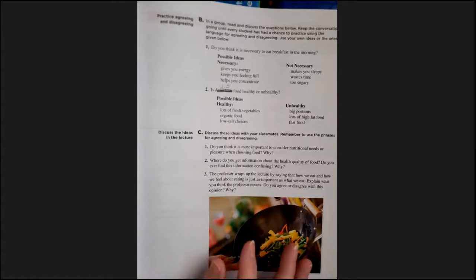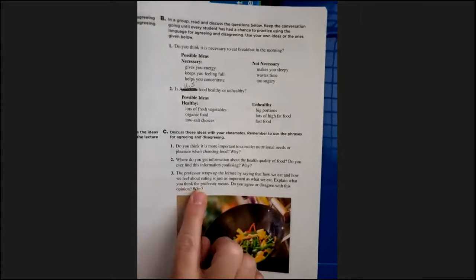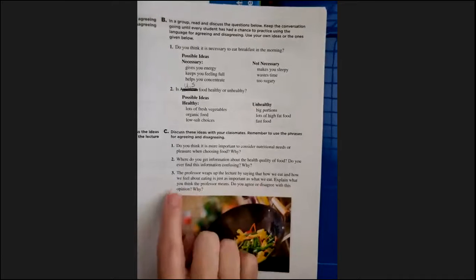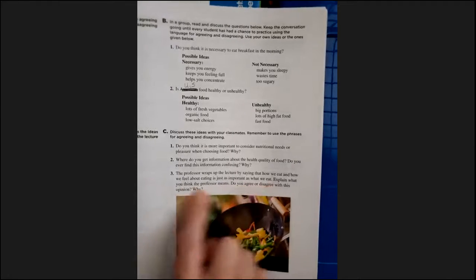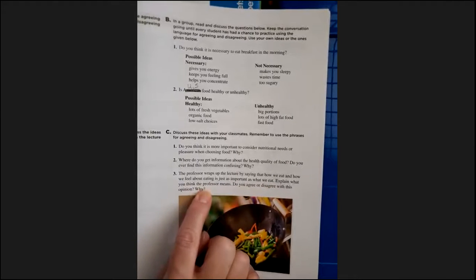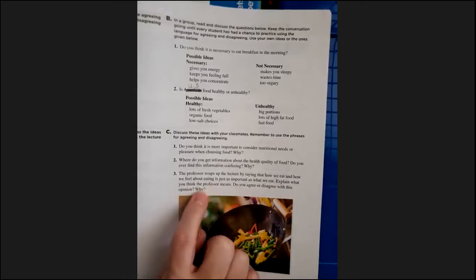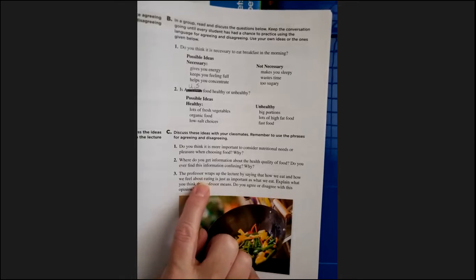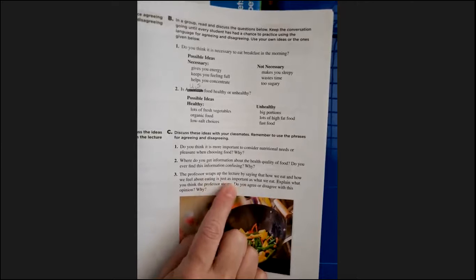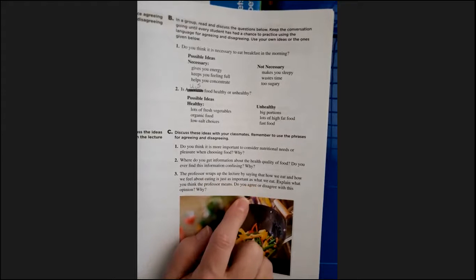And then the third question says that the professor talking about how we feel about eating is just as important as what we eat. So in other words, how we feel about eating, our attitude about food, is as important as what we actually choose to eat for our health. And do you agree or disagree?